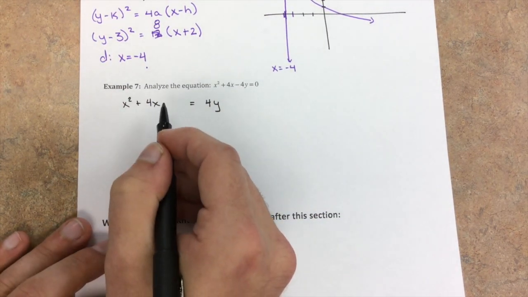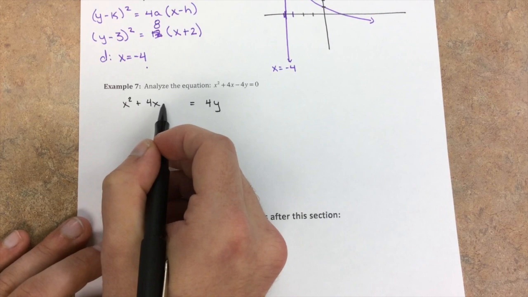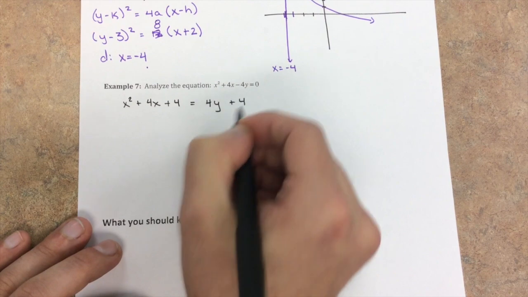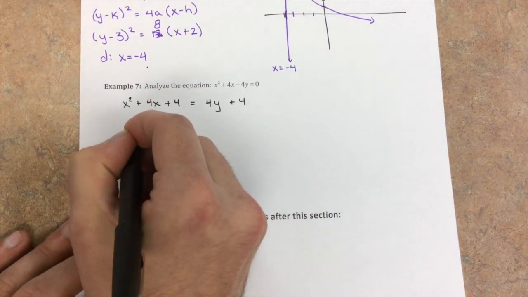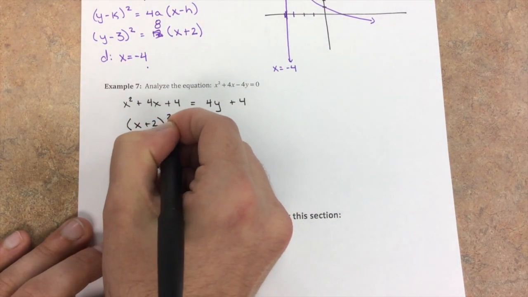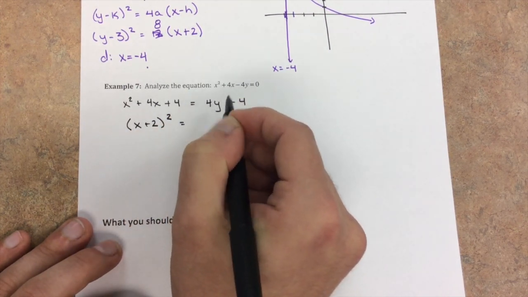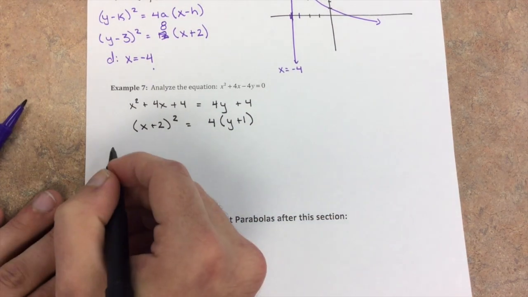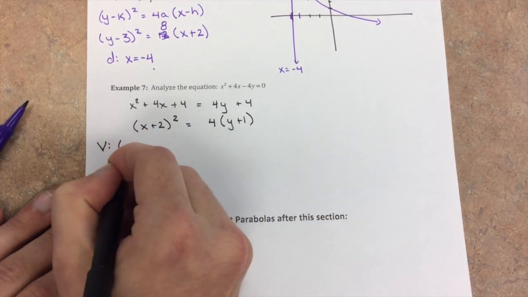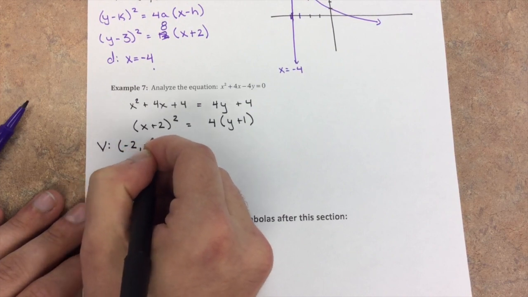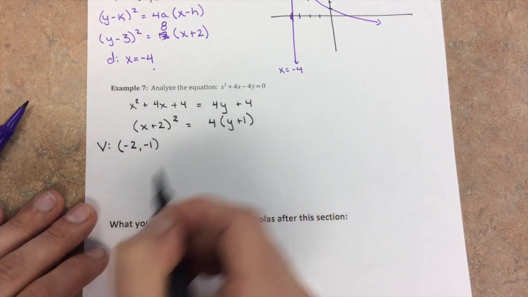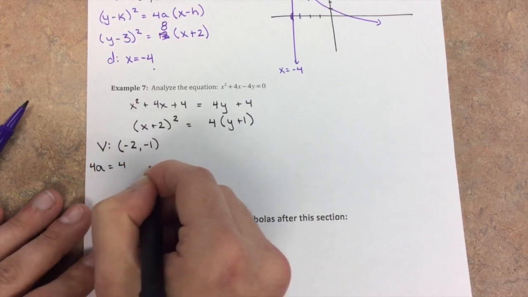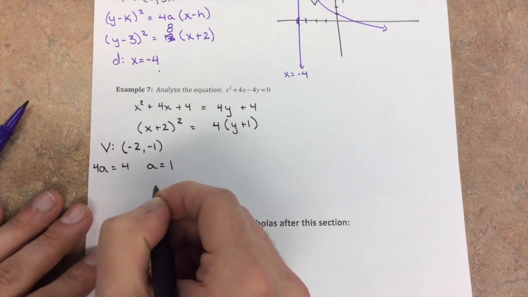We are going to complete the square here. So half of 4 squared is 4. Whatever we do to one side, we do to the other. So we add 4 there. So this is x plus 2 squared equals, we're going to factor out a 4, y plus 1. So our vertex is at -2, -1, at h, k. Our 4a equals 4, so a equals 1.